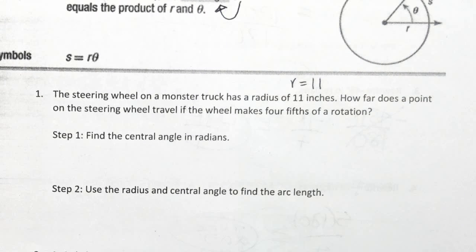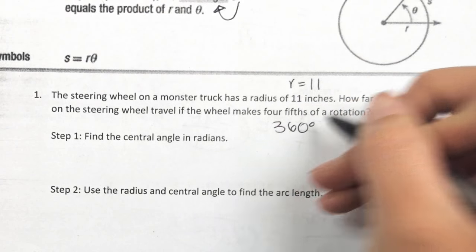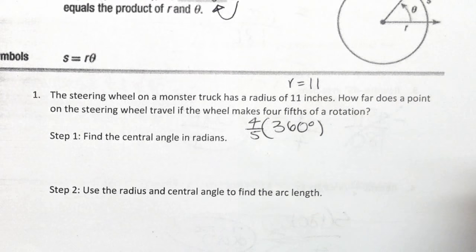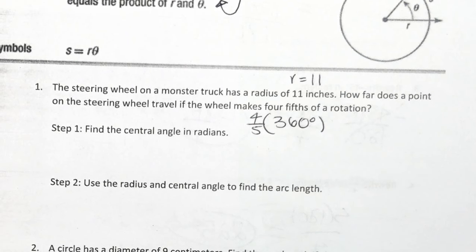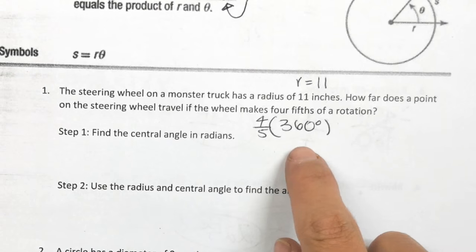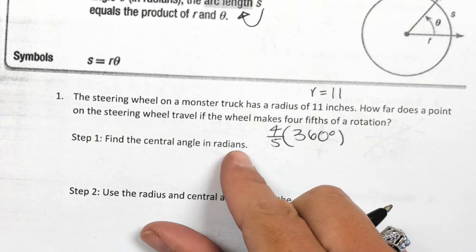How far does a point on the steering wheel travel if the wheel makes 4/5 of a rotation? Okay, so a rotation you can think of as a circle, which is 360 degrees. And this says it makes 4/5 of 360, right? 4/5 of a rotation. Does that make sense? Okay, so that would be our theta, right? 4/5 of 360. It says find the central angle in radians.